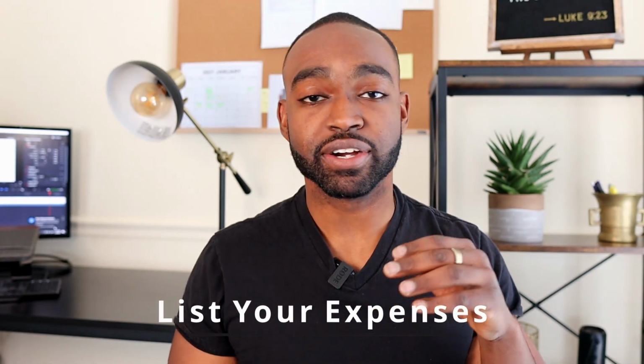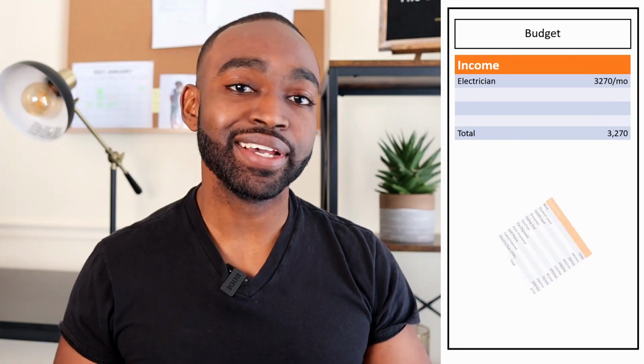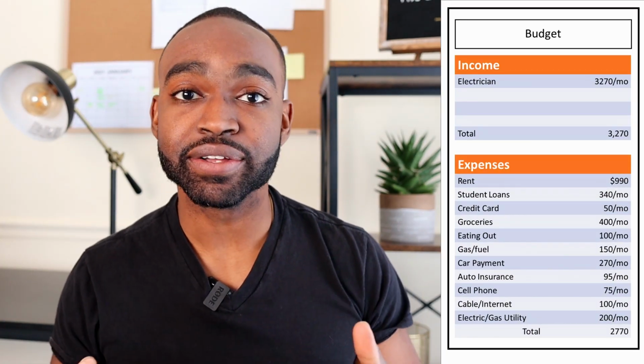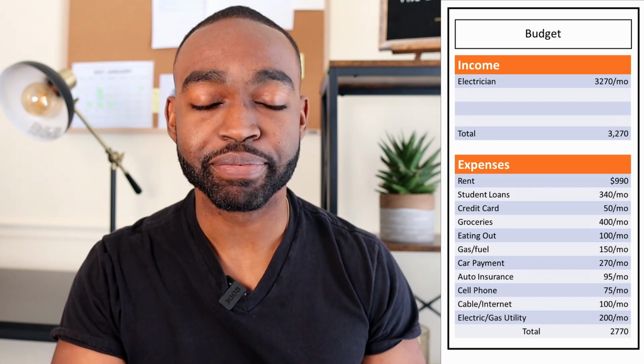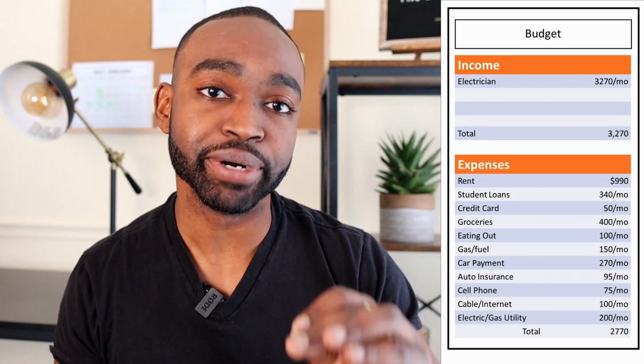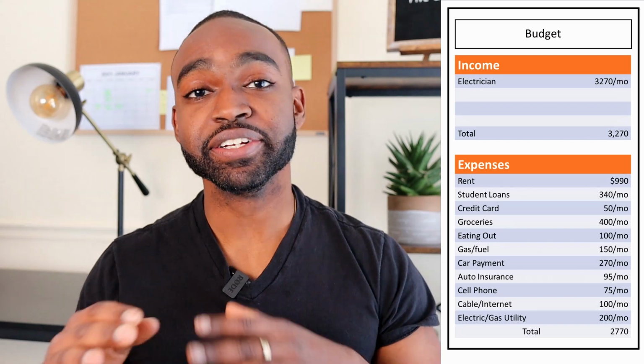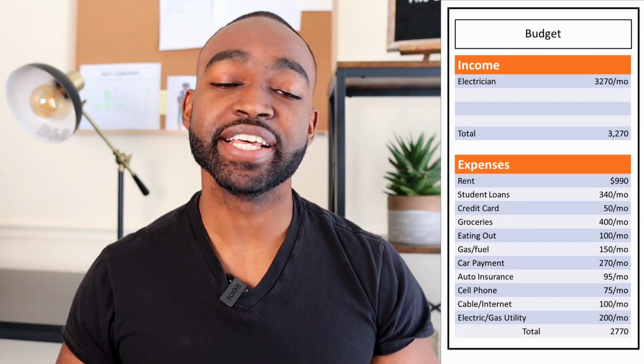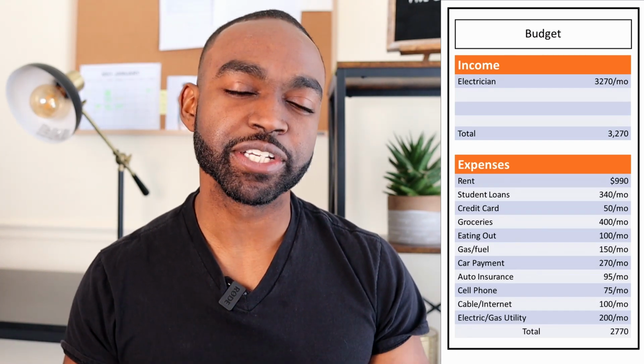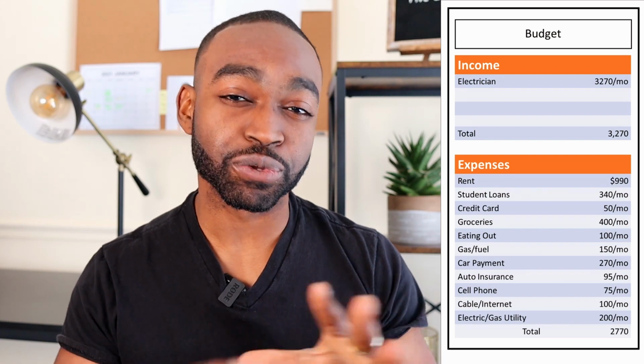Now, expenses are like rent, utilities, phone bills, gas, auto insurance, a car payment, and anything else that causes money to come out of your pocket. Make sure to list that in your budget. Now, to make it simple, I've created a little infographic on the side here that's going to show you typical expenses for most people throughout the month.